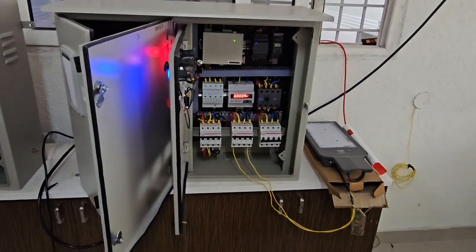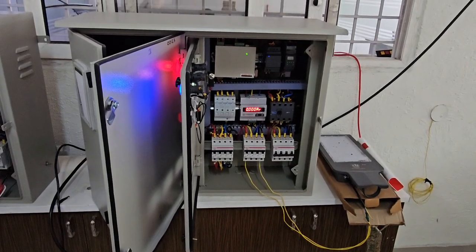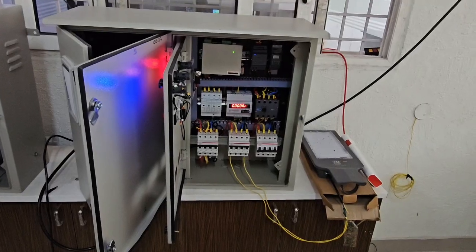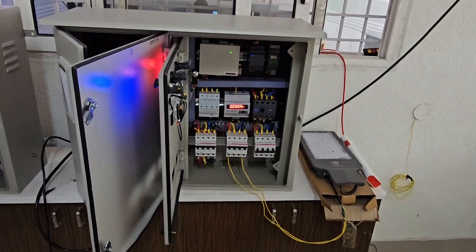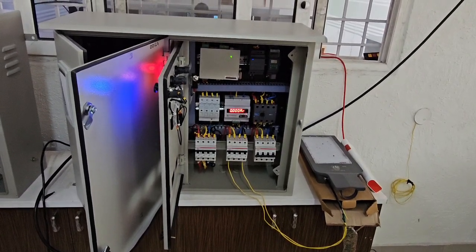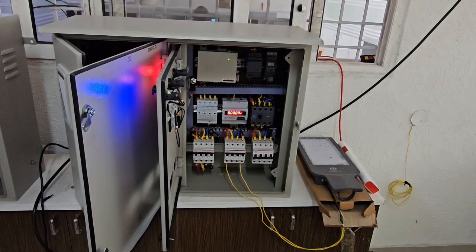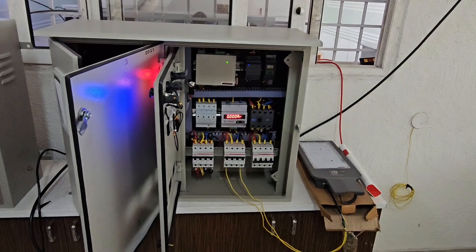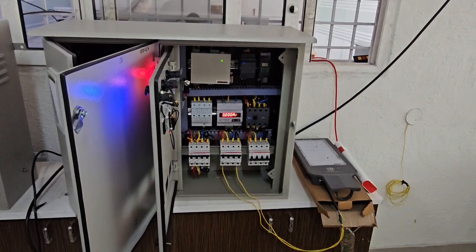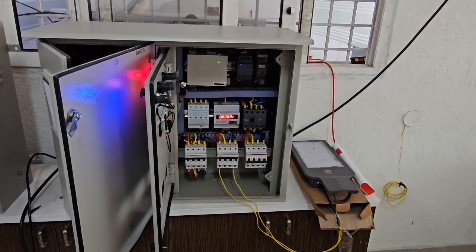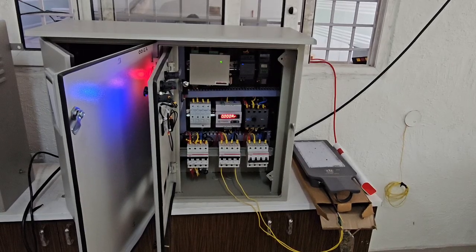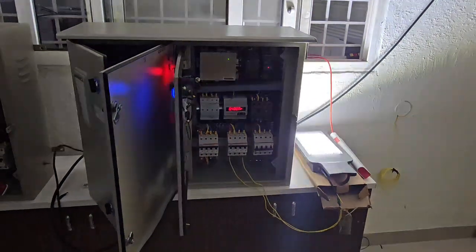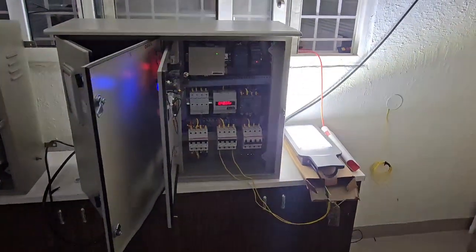We have set it for 1 minute. After 1 minute, it will automatically turn on, according to the timer.